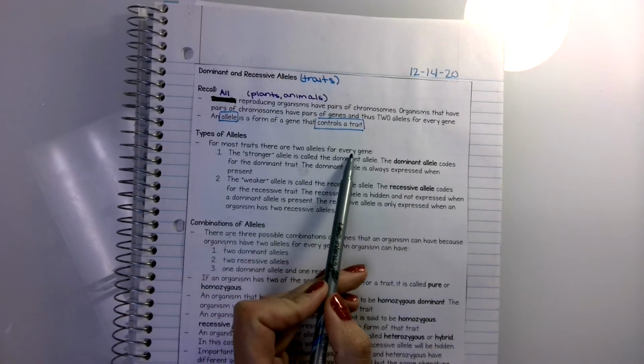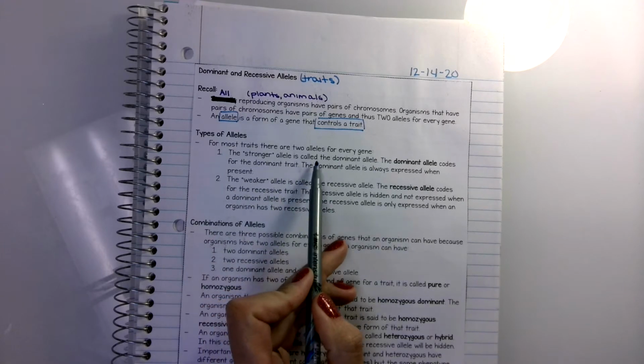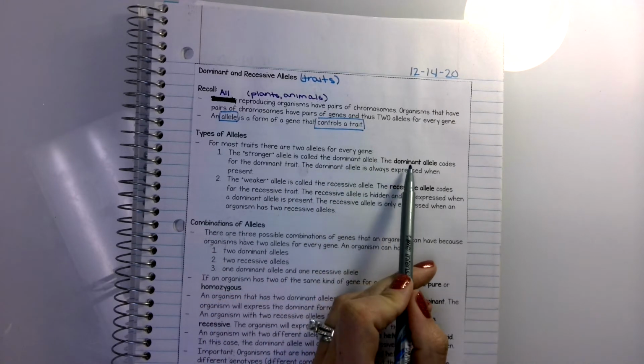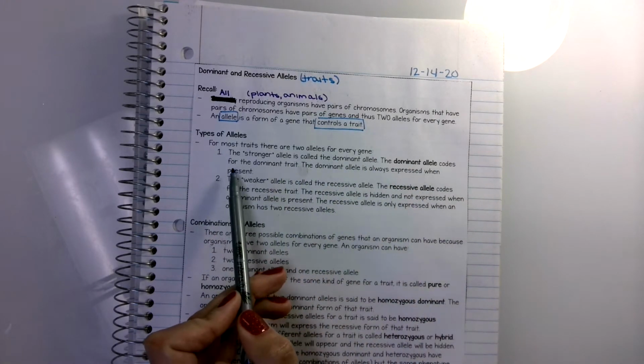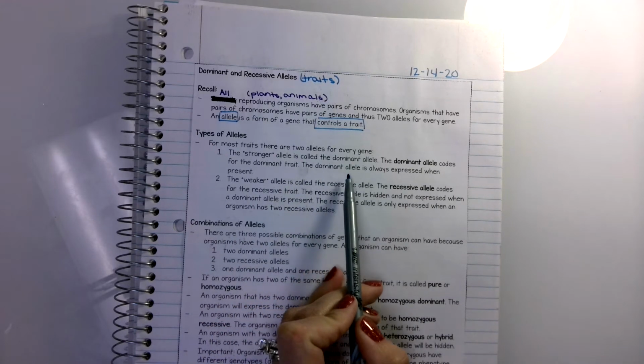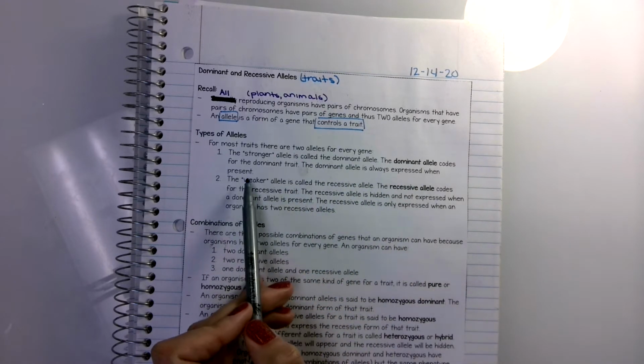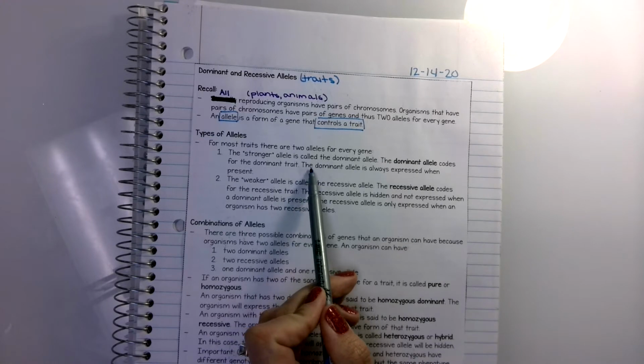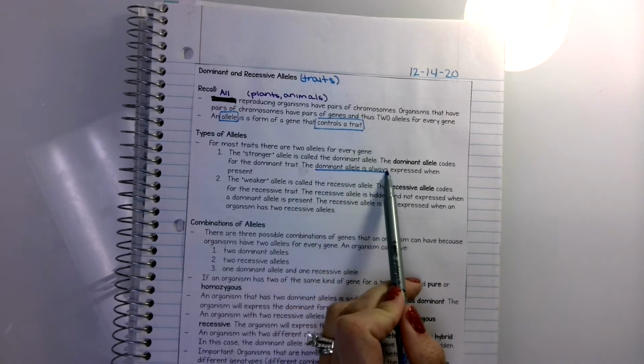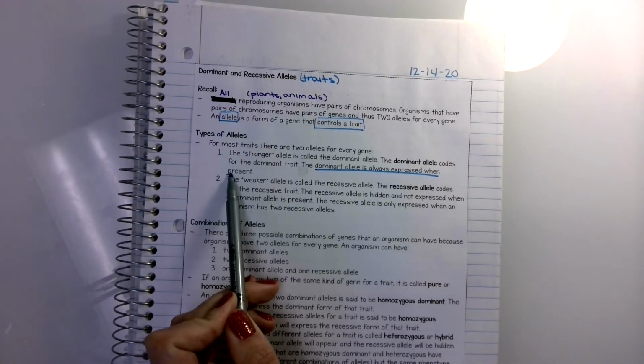Okay. Types of alleles. For most traits, there are two alleles for every gene. The stronger allele is called the dominant allele. The dominant allele codes for the dominant trait. The dominant allele is always expressed when present. So if you have it, that's the one that shows up.